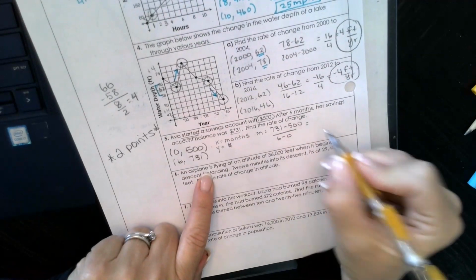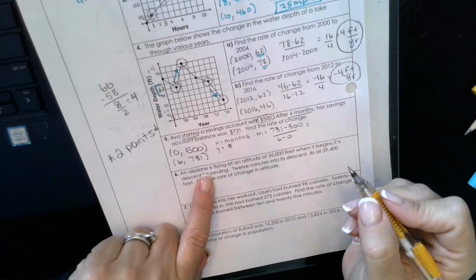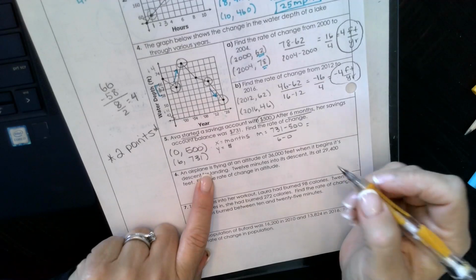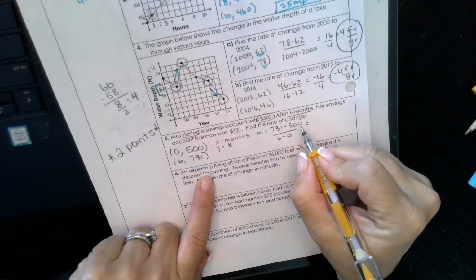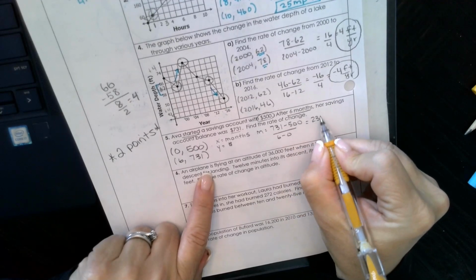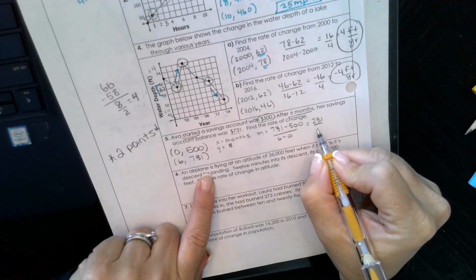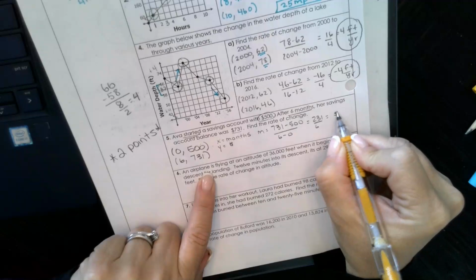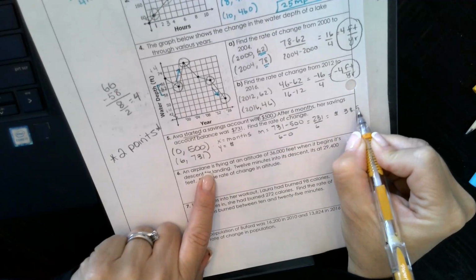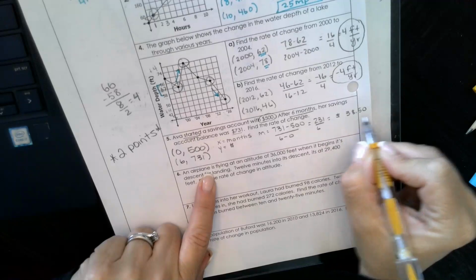Okay, so when you plug that in your calculator, 231 divided by 6 would be $38.50. So money is my unit on the top, per month.